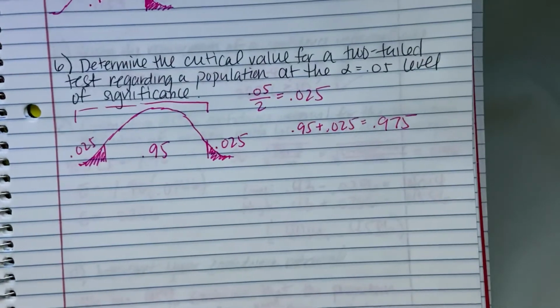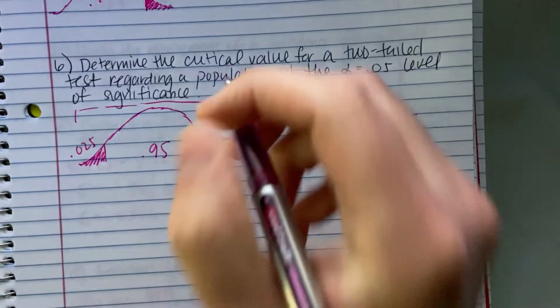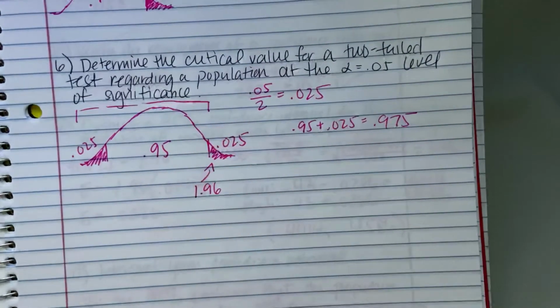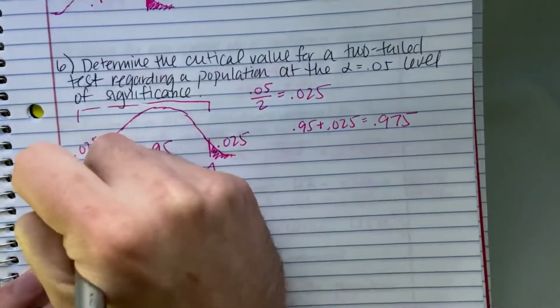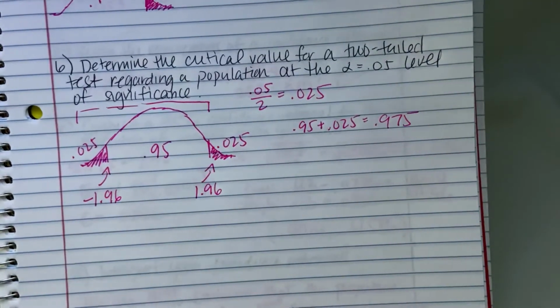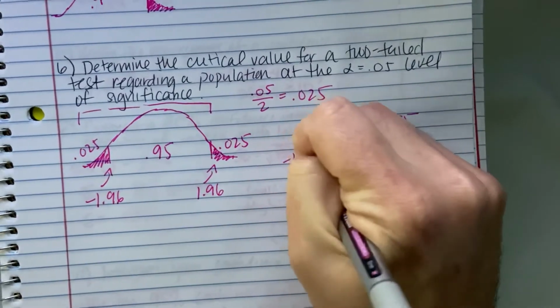So when we're looking at our z table to find this one, we're looking for 0.975 to be underneath. If you look at it, it's exactly 1.96. Which means this lower one is negative 1.96. So that means my critical values in this case are negative 1.96 and 1.96.